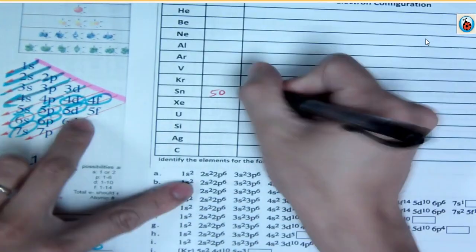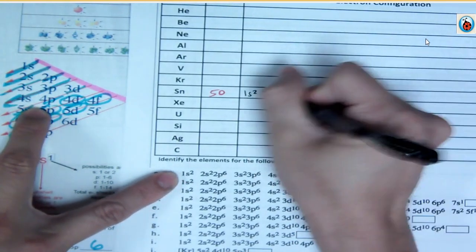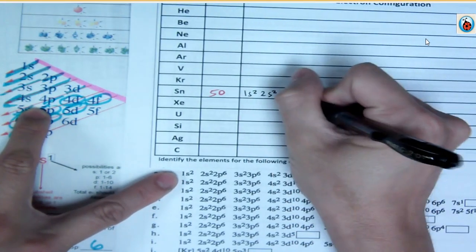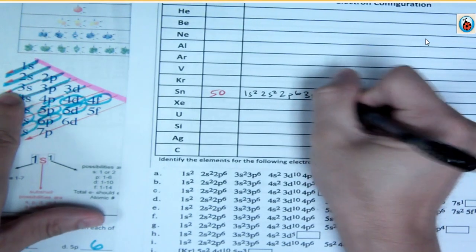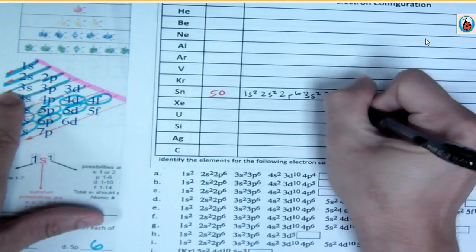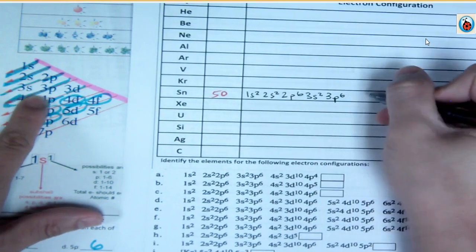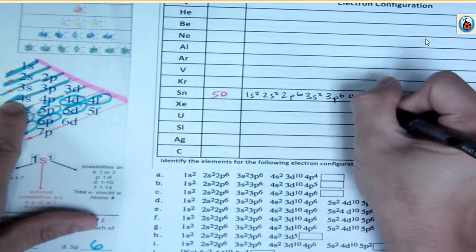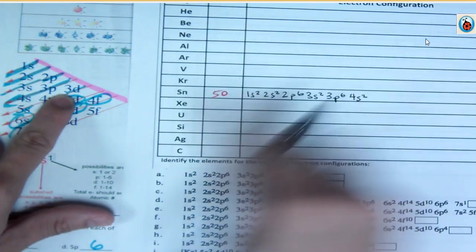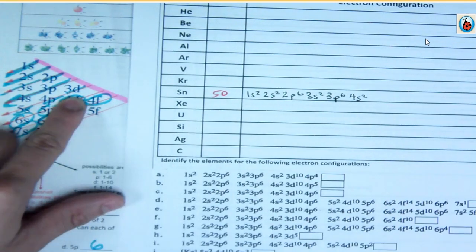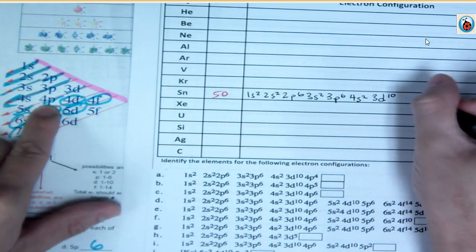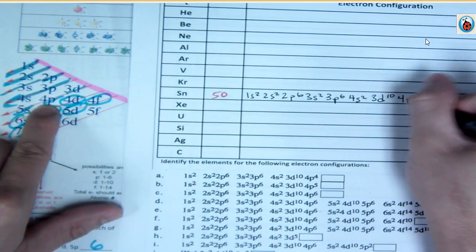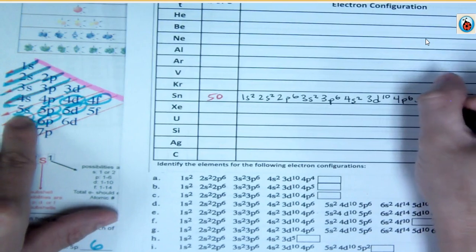So you go 1s2, that's 2. 2s2, 2p6. 3s is next, 2. 3p6. After 3p is 4s2. After 4s, you go back to line, 3d10. After 3d10 is 4p6. 5s2.